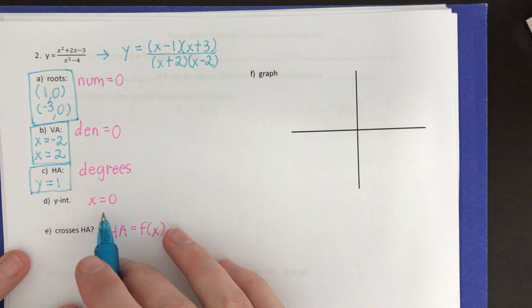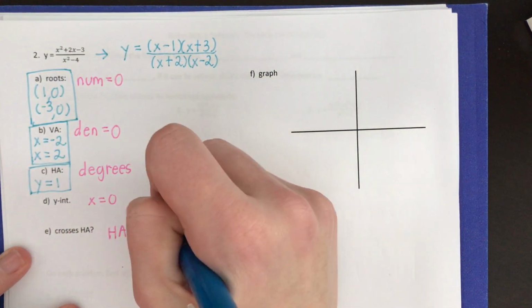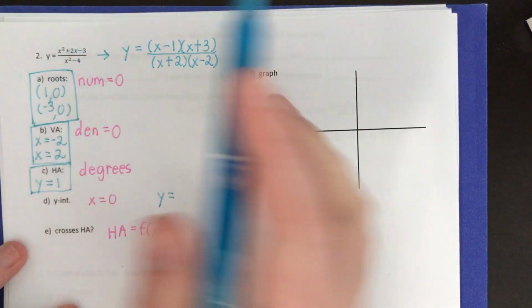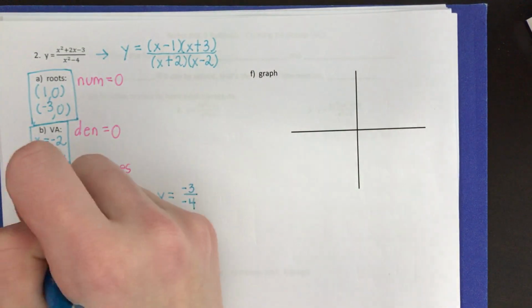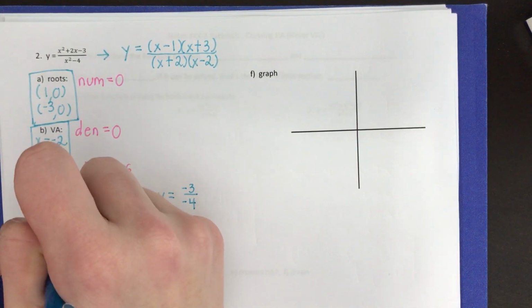Y-intercept is where x equals 0. So in this case it's easier to look at this version. So negative 3 over negative 4, which would be positive 3/4.